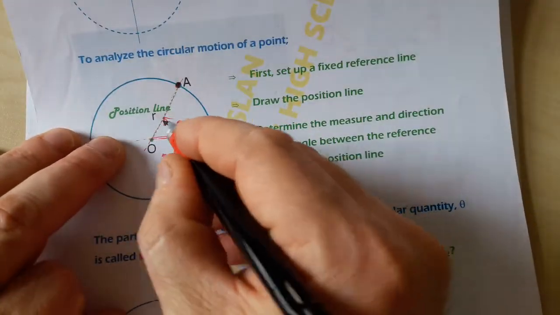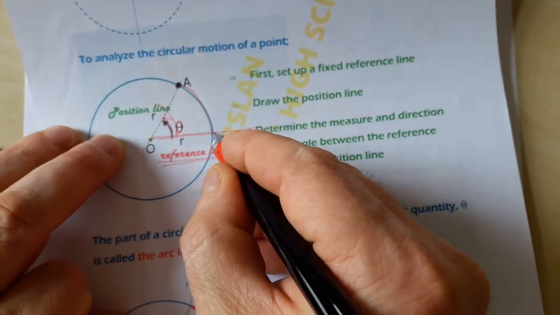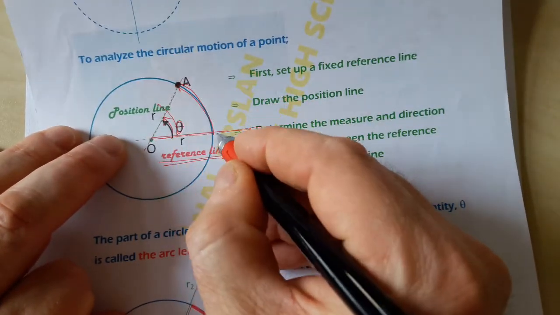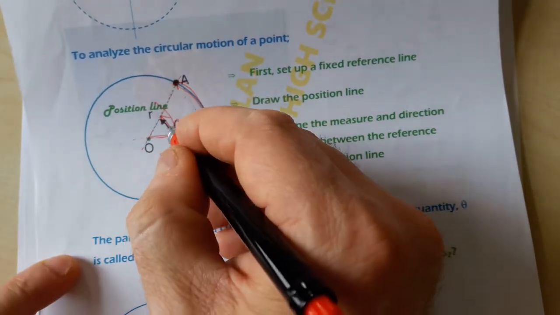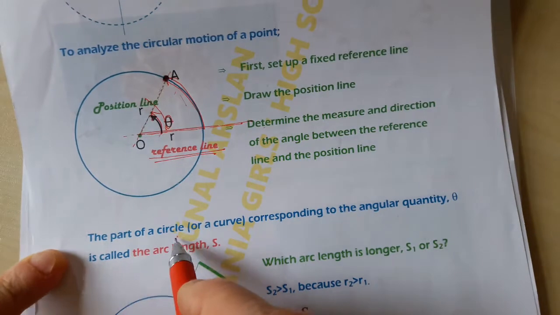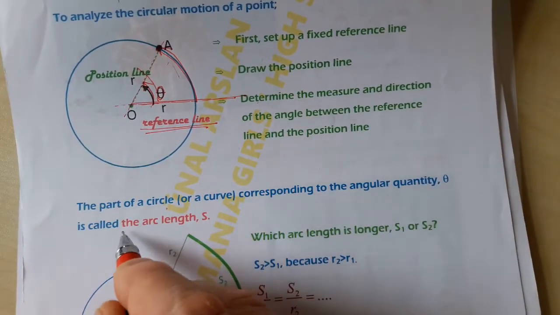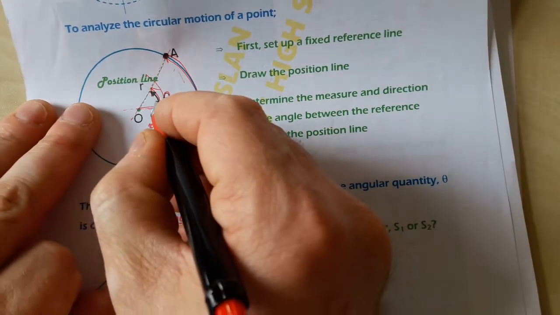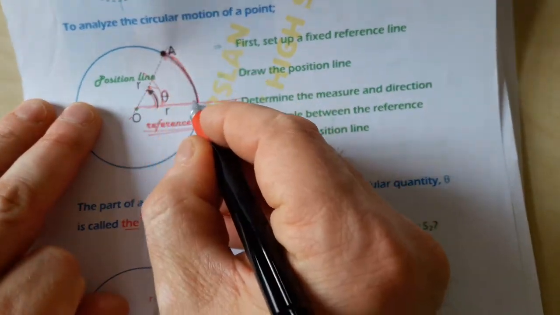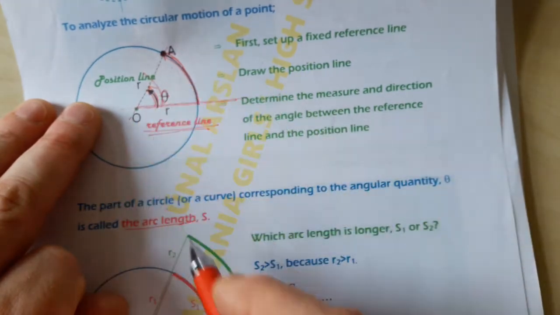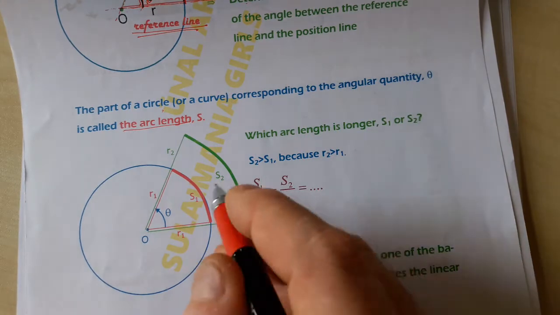However, when this angle increases, that distance also increases. That distance is known as the arc length. So there must be a relation between the arc length and the angle. The part of a circle or a curve corresponding to the angular quantity theta is called the arc length. So this is the angle, and that is the corresponding arc length for this angle. This relation is this.